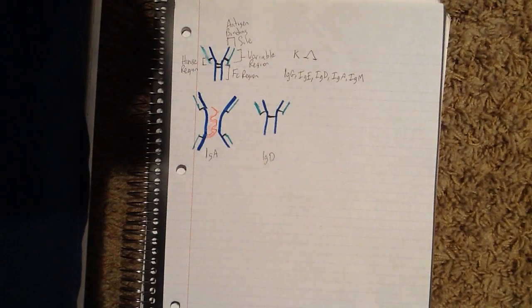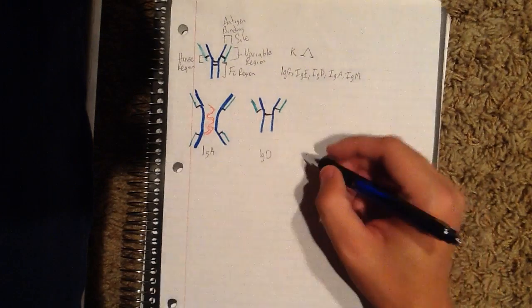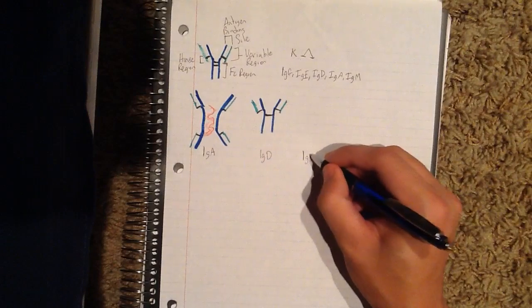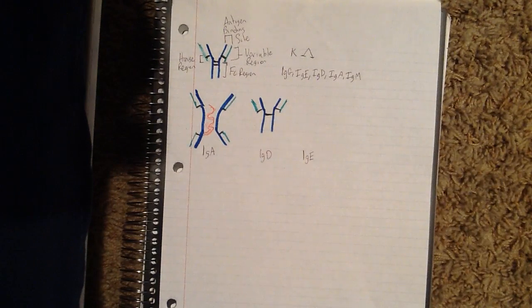And your third type of antibody is IgE. And this is represented by the heavy chain epsilon, and it can be found in your mucous membranes and your skin.